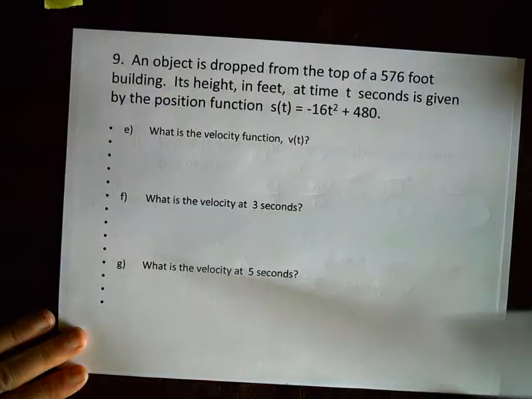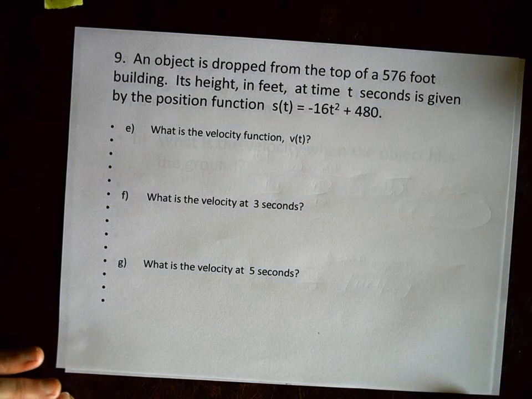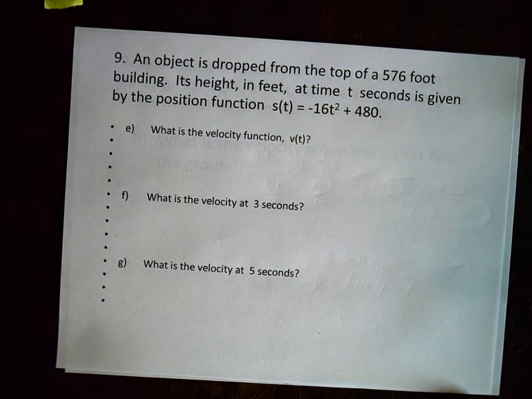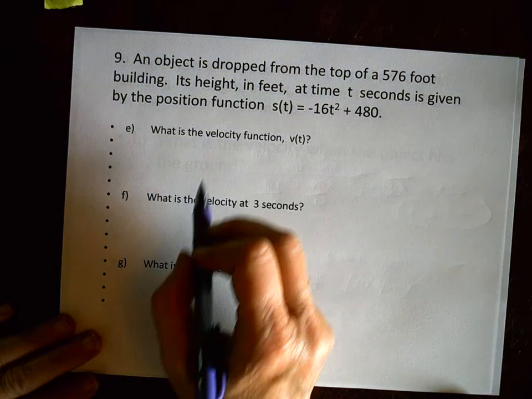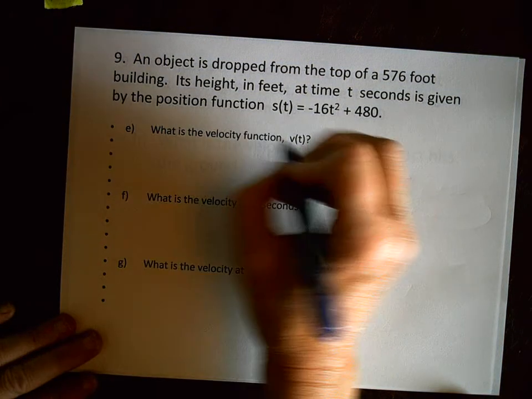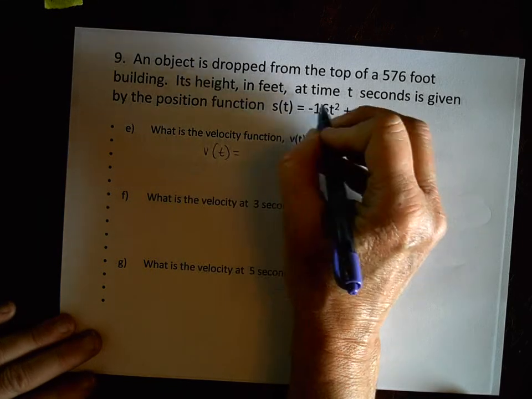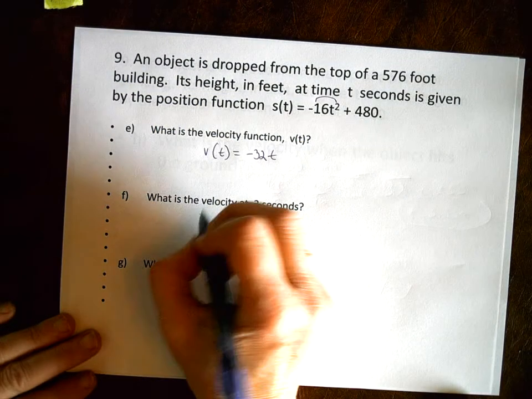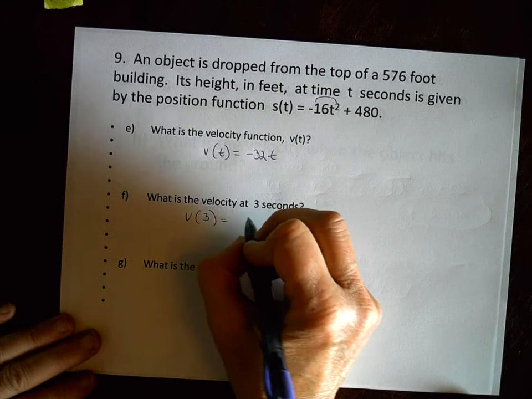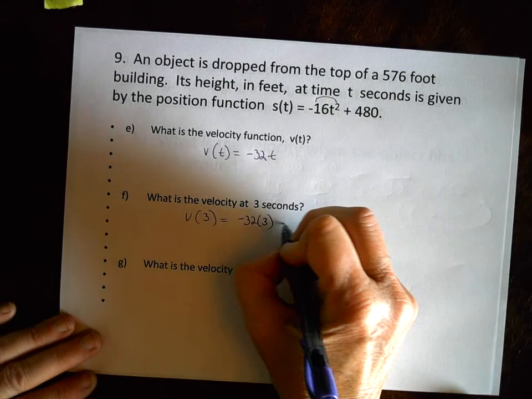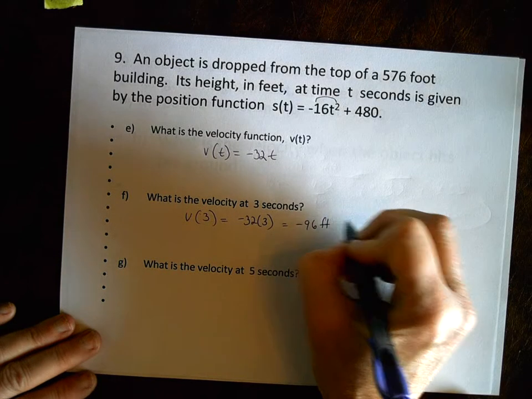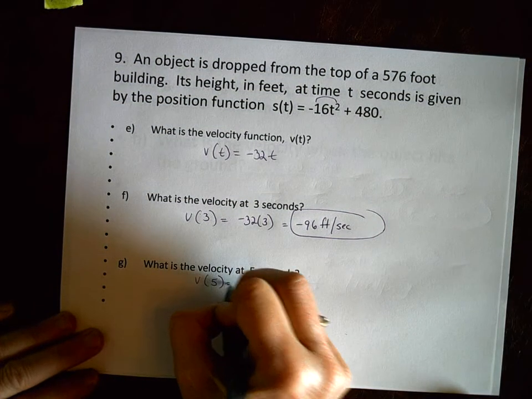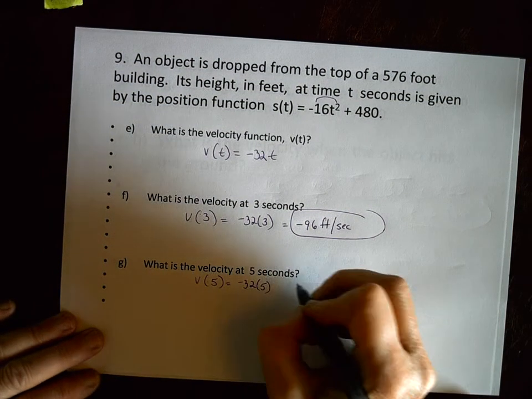Okay, now we're going back, and now you're going to see the word velocity. So velocity, we are going to figure out the derivative. So the velocity function is the derivative. Power rule, negative 32t, nothing there. What's the velocity after 3 seconds? Just plug in 3 seconds. That is negative 96 feet per second. After 5 seconds, just plug in 5. Negative 32 times 5, negative 160 feet per second.